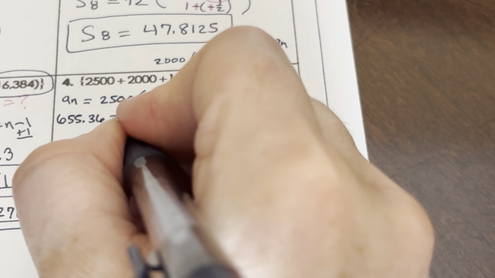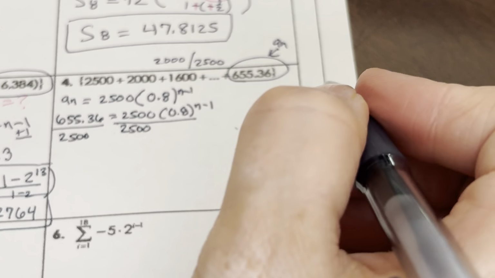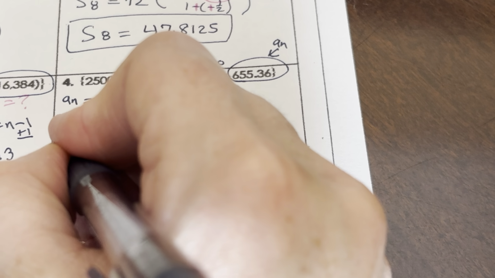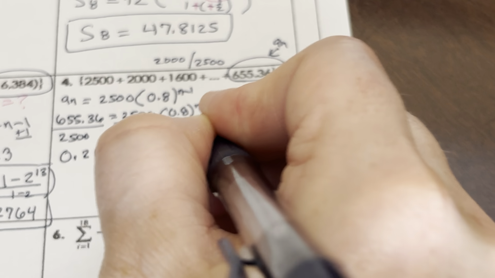655.36 equals 2,500 times 0.8 to the n minus 1. We are going to divide both sides by 2,500. It's not going to be nice, so I'm going to keep as many decimals as I can. So 0.262144 equals 0.8 to the n minus 1.